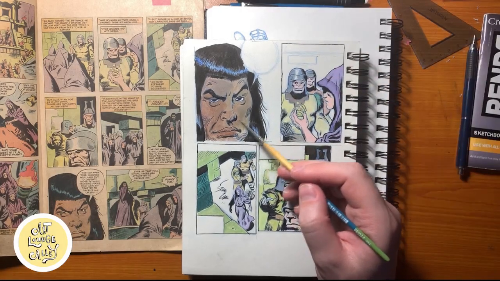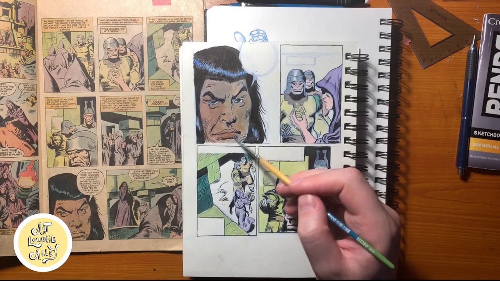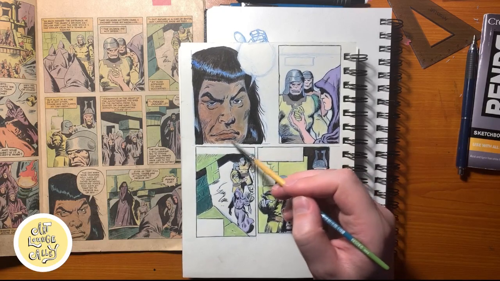I am more interested in getting it down as I see it.